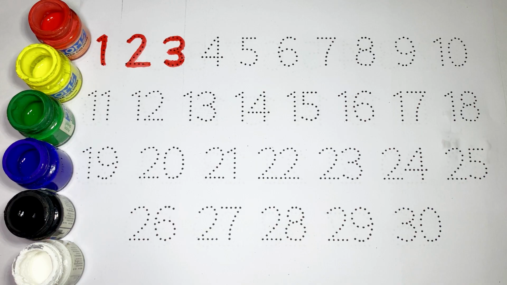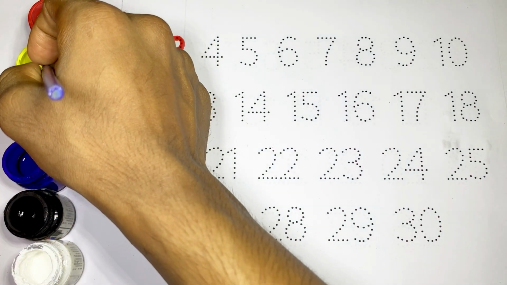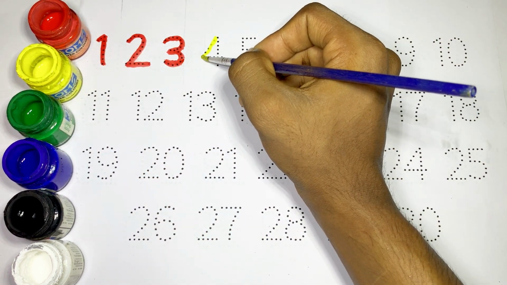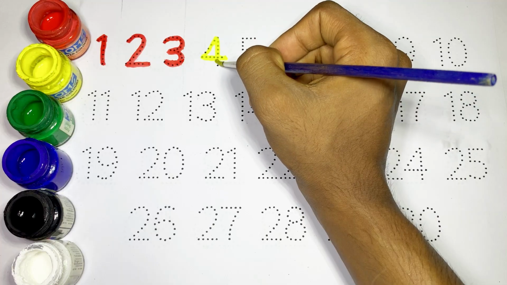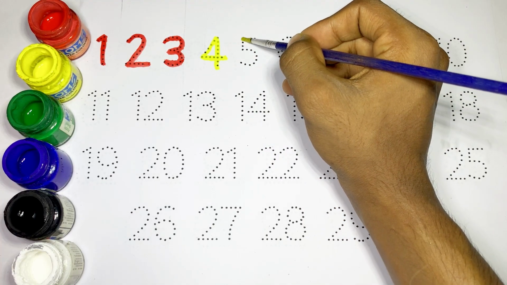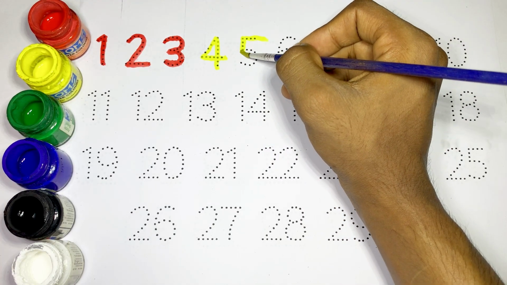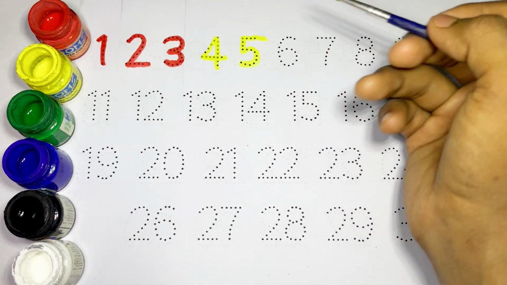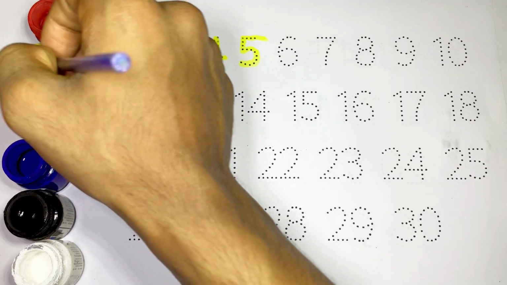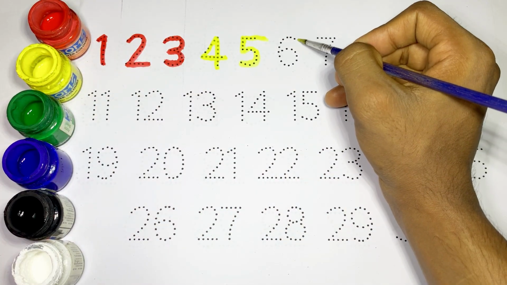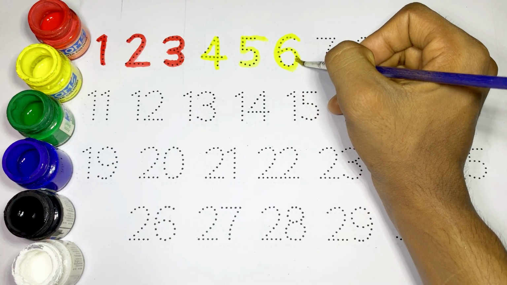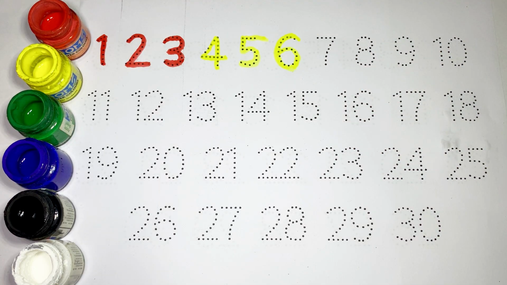Kids, now 4, the numbers of 4, and use yellow color. F O U R 4, 5, the numbers of 5, F I V E 5. Kids, again use yellow color and draw 6, the numbers of 6, S I X 6.